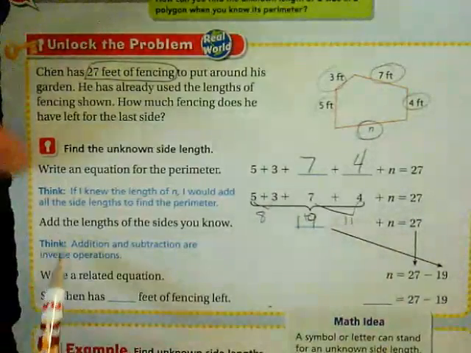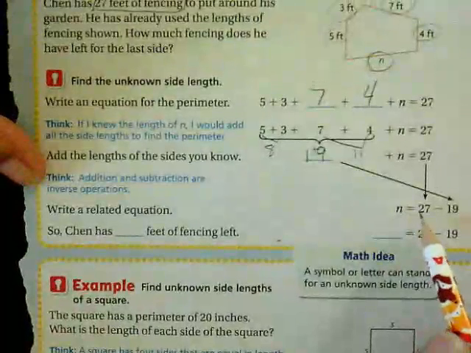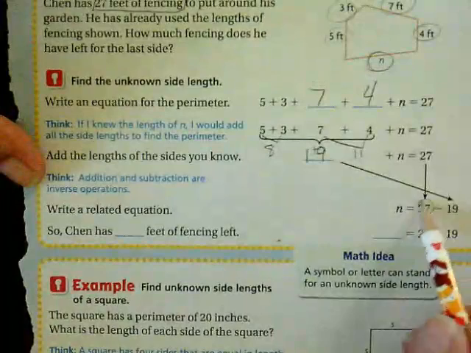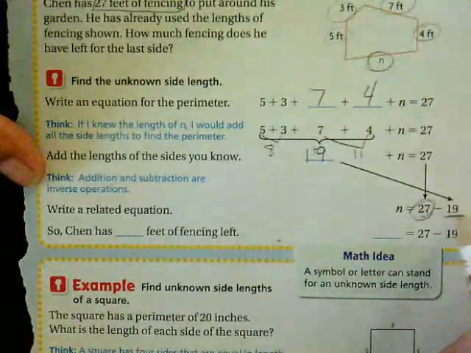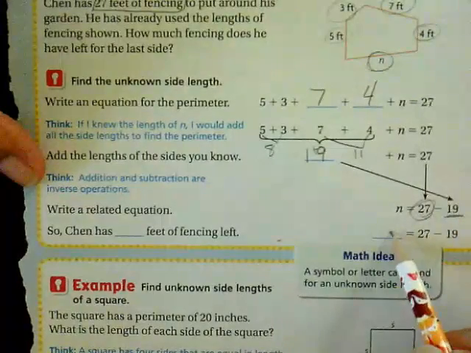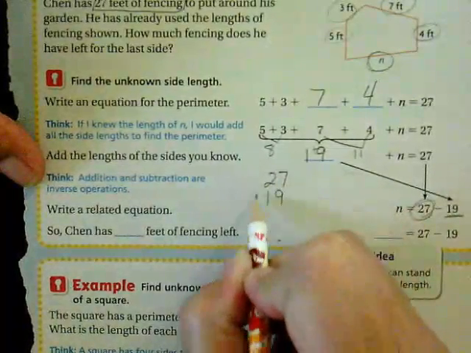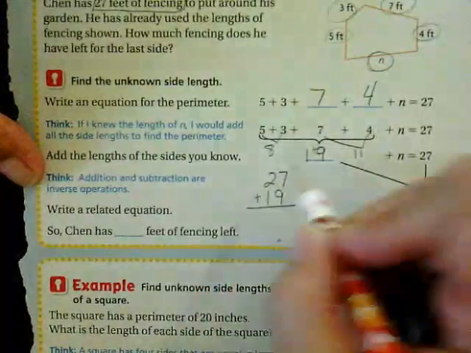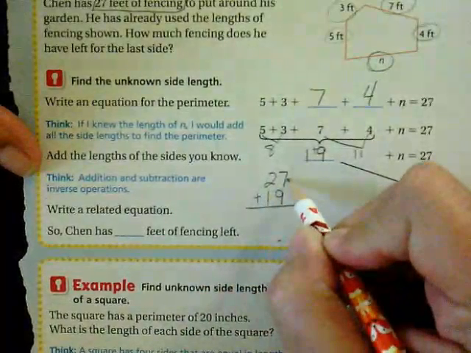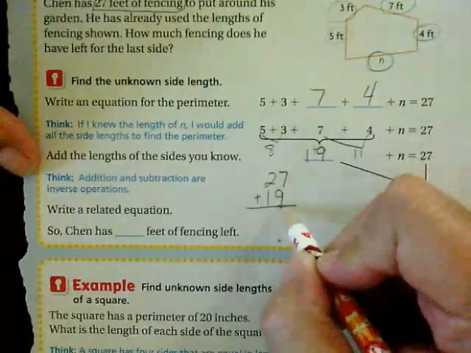And now we can write the related equation. We know that he has a total of 27. He's used 19. So our total minus what we know is going to equal what's missing. So I like to write my addition and subtraction problems this way. It makes more sense in my head. So I know that I have more on the top than on the bottom.